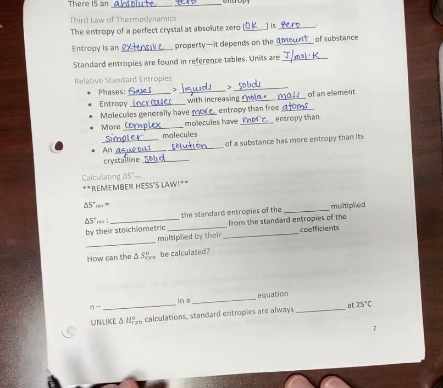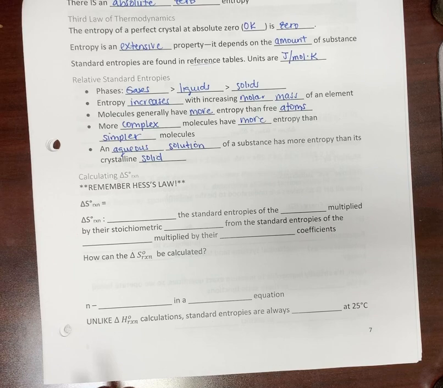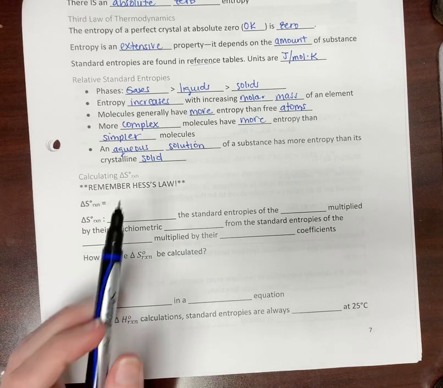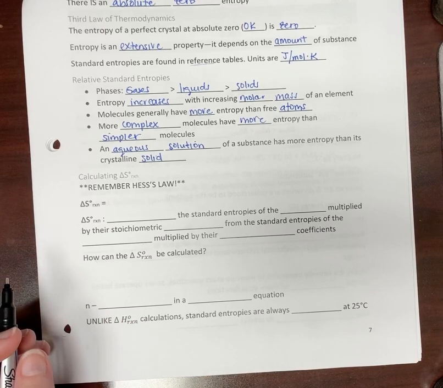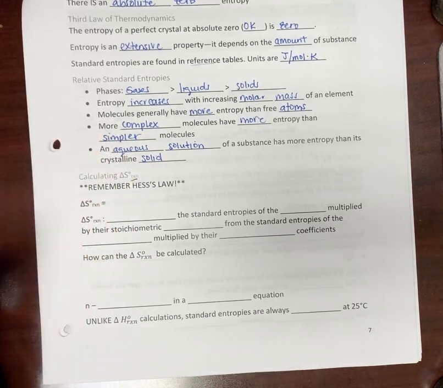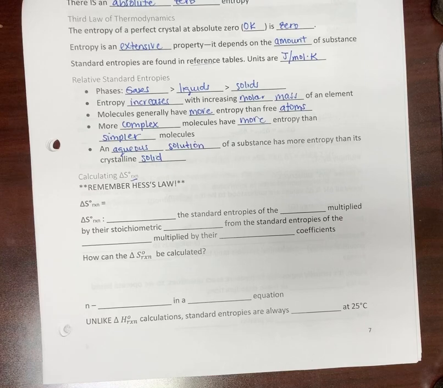If you care about why, read about it in the book. That's the take-home point. All right, so let's talk about how to calculate the standard entropy change of a reaction the same way as we do Hess's law.